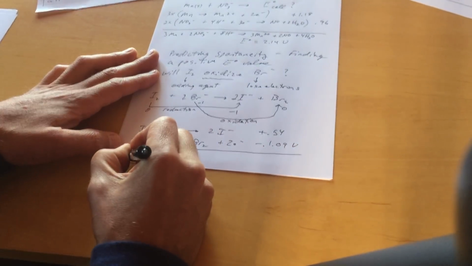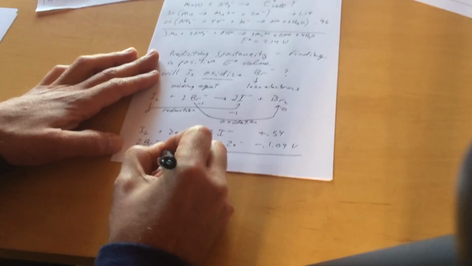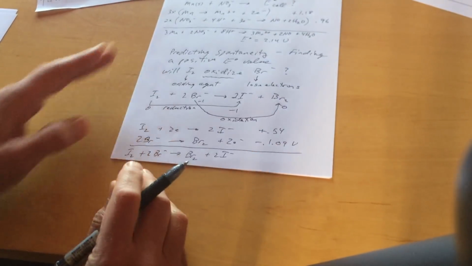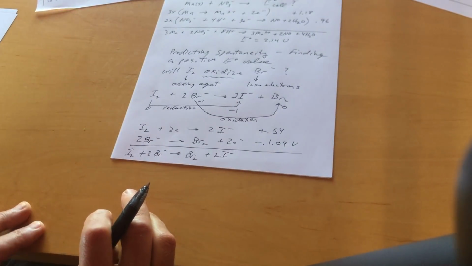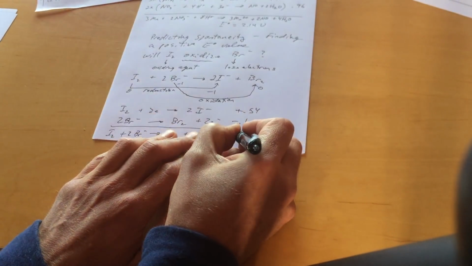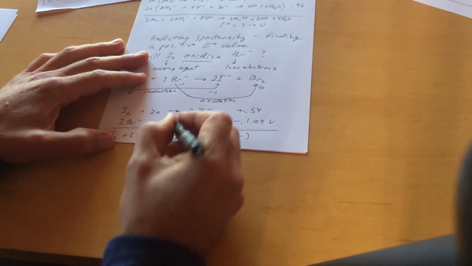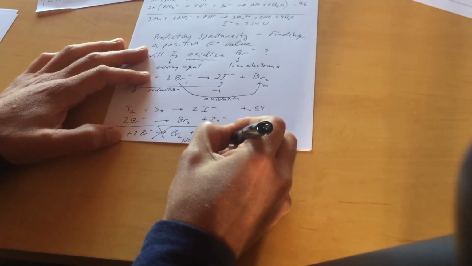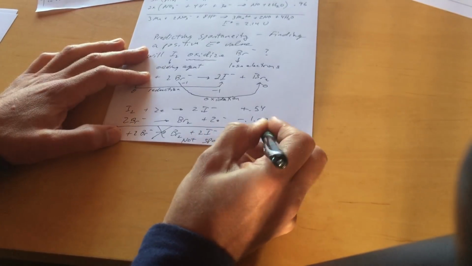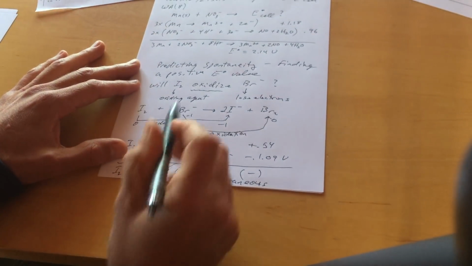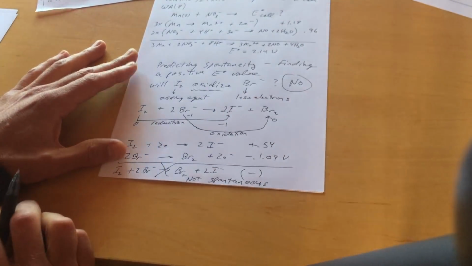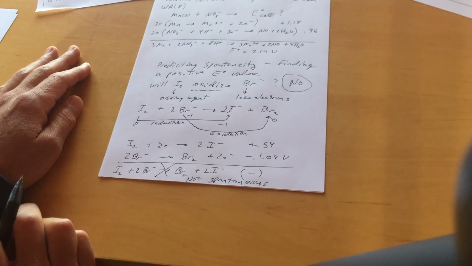And so if we add those two together, I2 plus 2 Br- goes to Br2 plus 2 I-, and you can see that this is going to be a negative number right there. And so because of that, this reaction is not spontaneous. And the answer to the question, will I2 oxidize Br-, is no, based on that negative value.